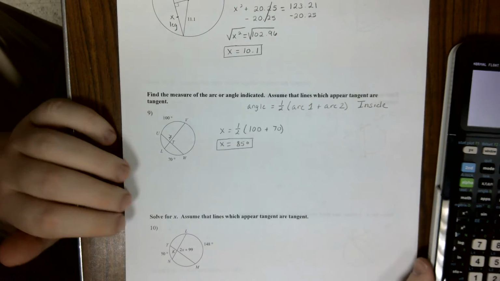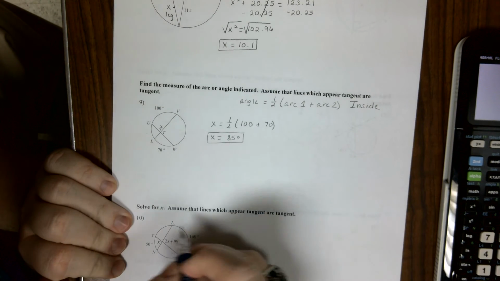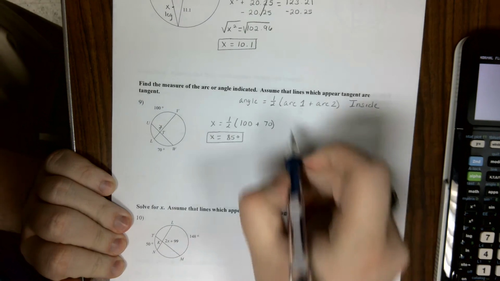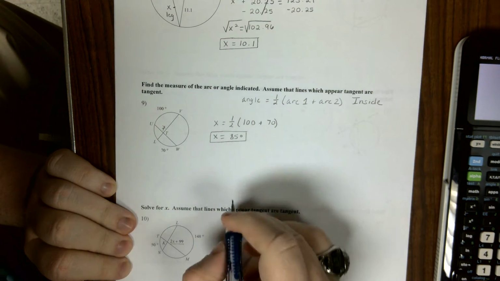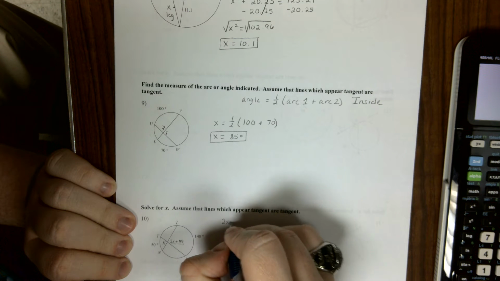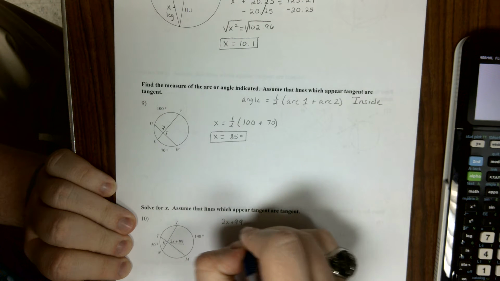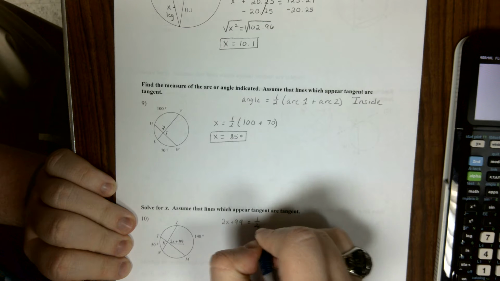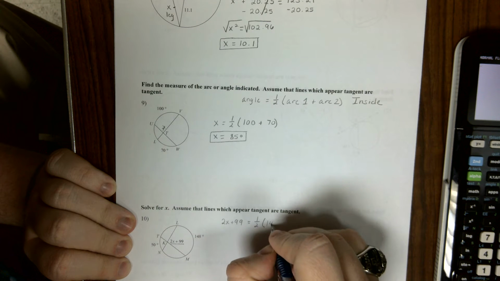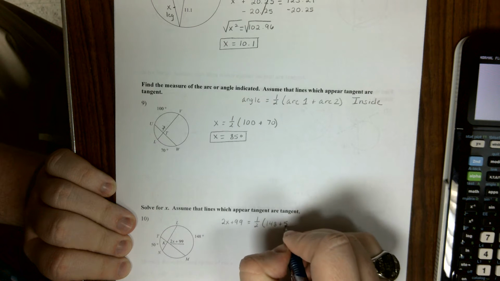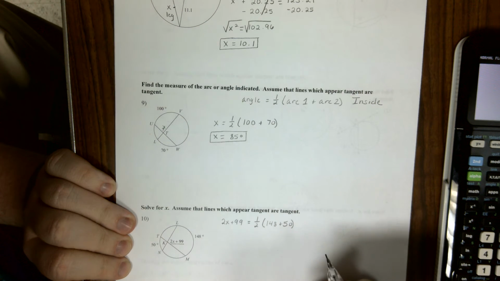All right. Now we have an equation to do, but it's the same thing because we're inside, so we're still using this form. So the angle is 2x plus 99 equals 1/2 times the arcs. So 148 plus 50.